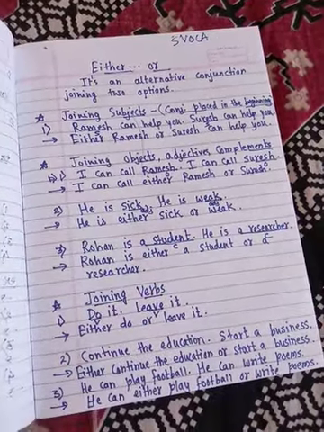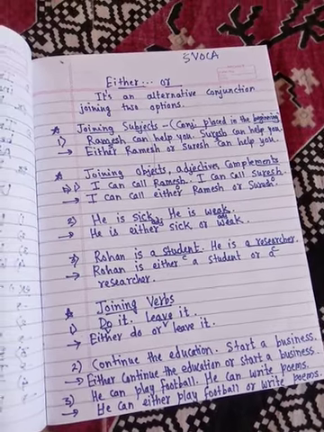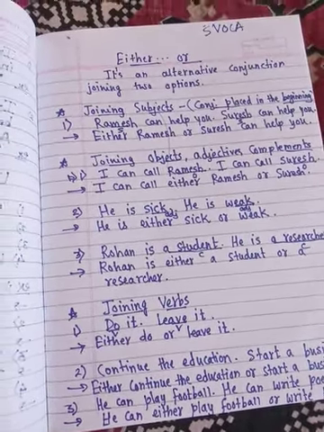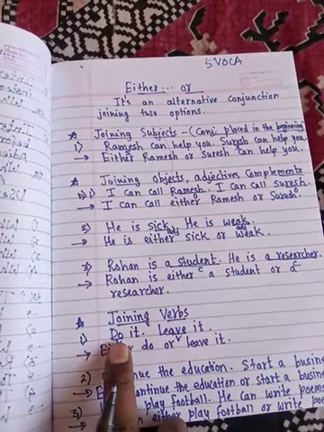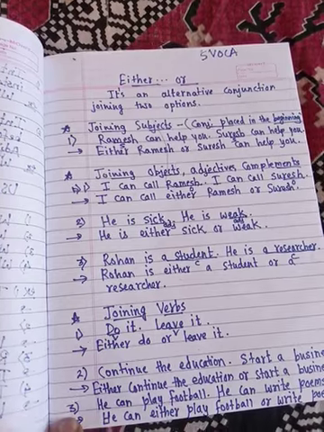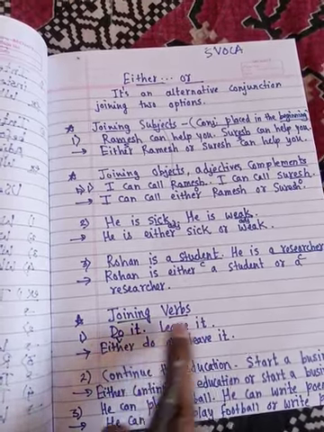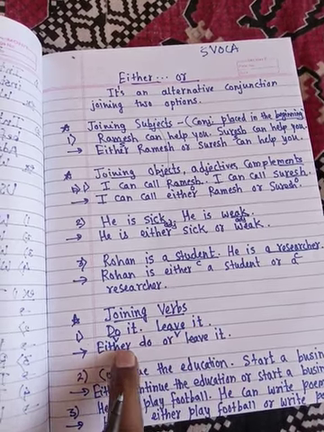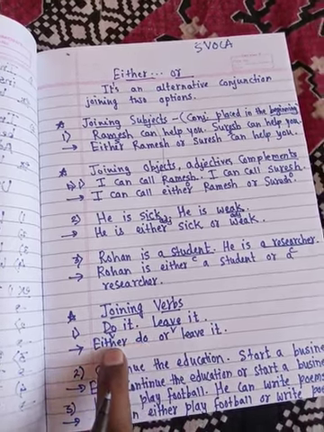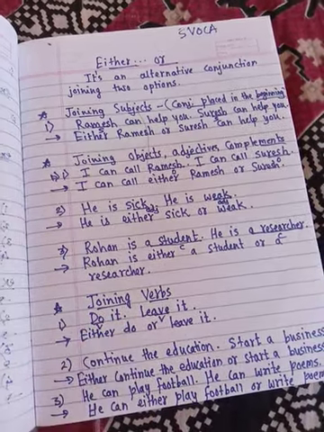Now joining verbs. This is quite, I won't say difficult, but you have to pay a little bit of attention. See here, do it, leave it. Here, verbs are different, objects are common. So definitely, objects will not remain with the verb when you join them using a conjunction. Remember, as it is a common part, it should be placed at the end.